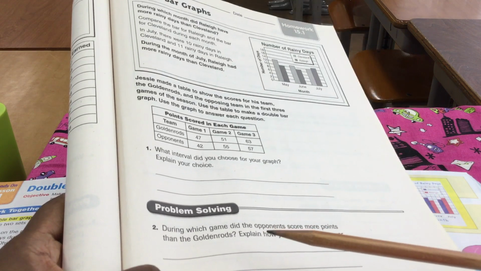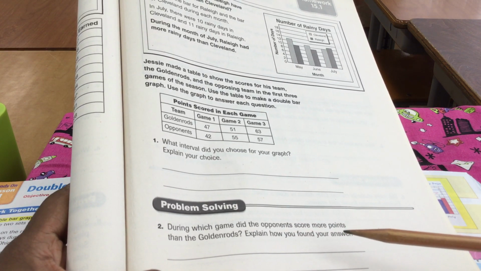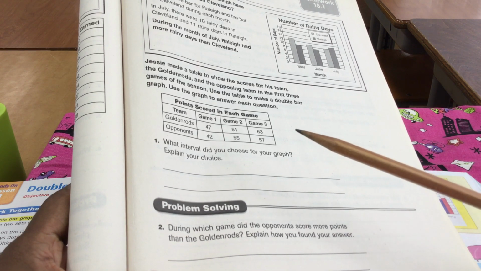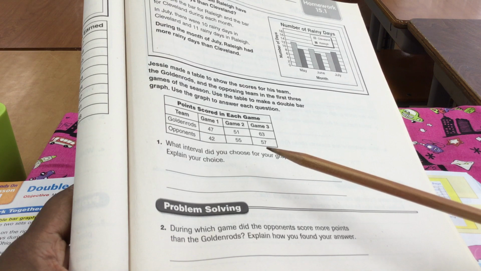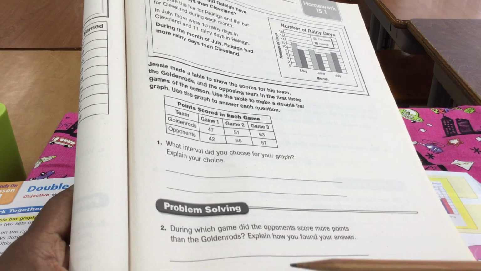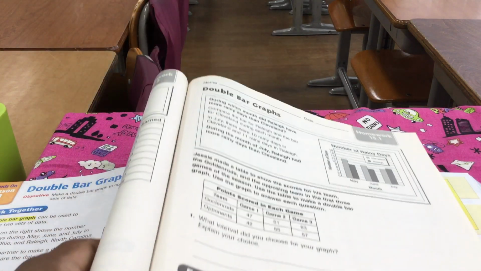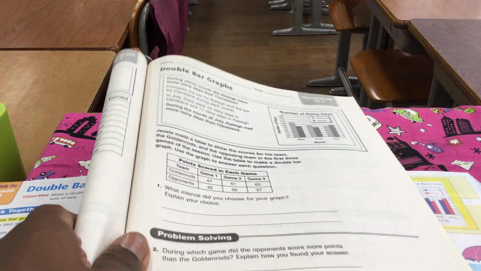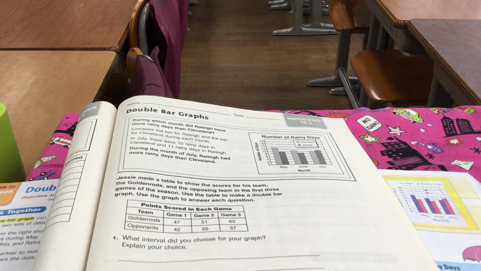And question 2. During which game did the opponent score more points than the Goldenrods? Okay? Explain how you found your answer. And again, I will have this page scanned and on my Weebly page.